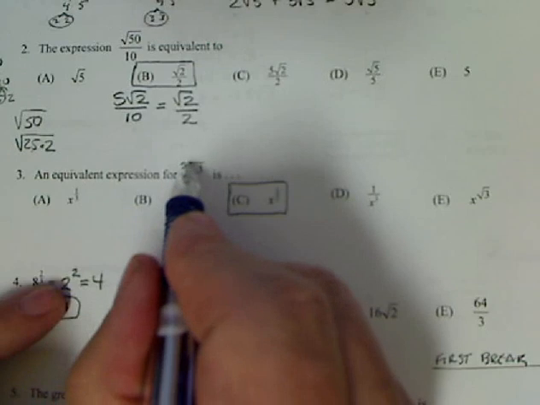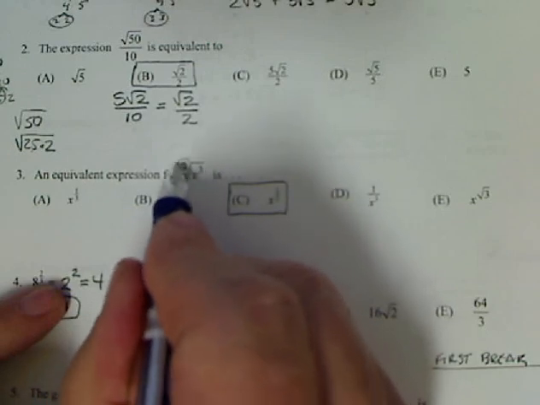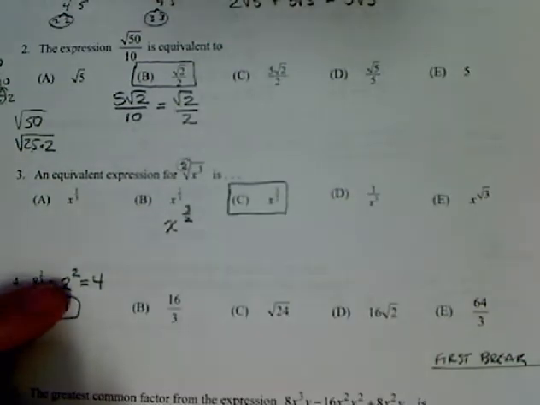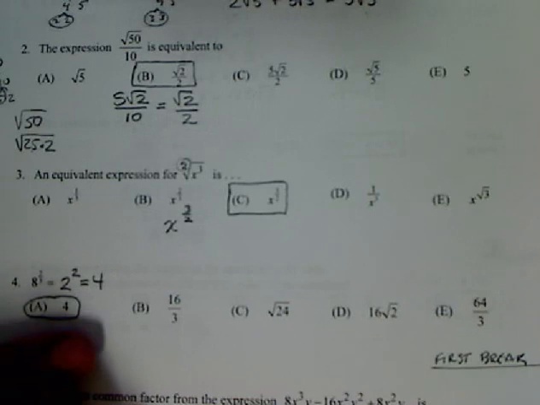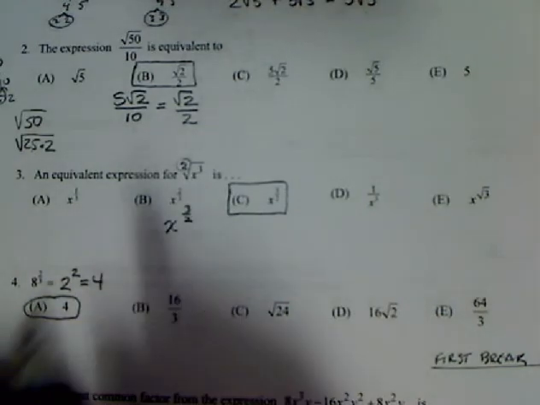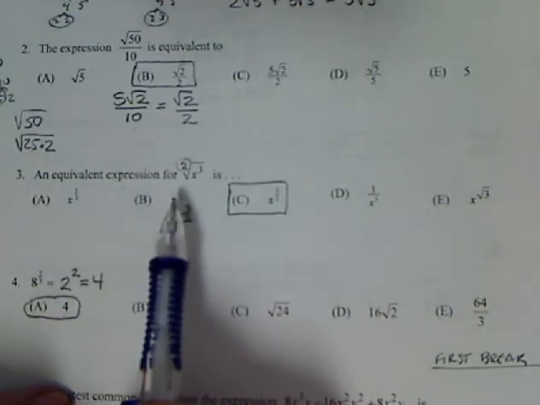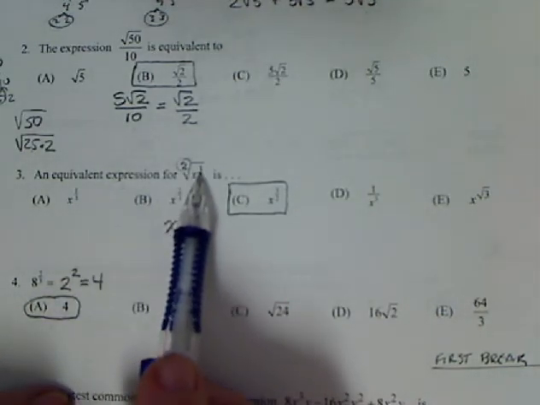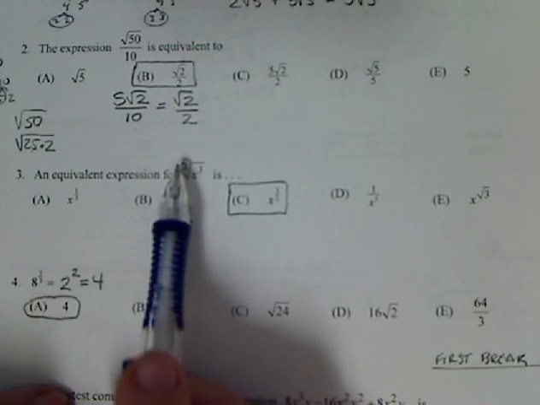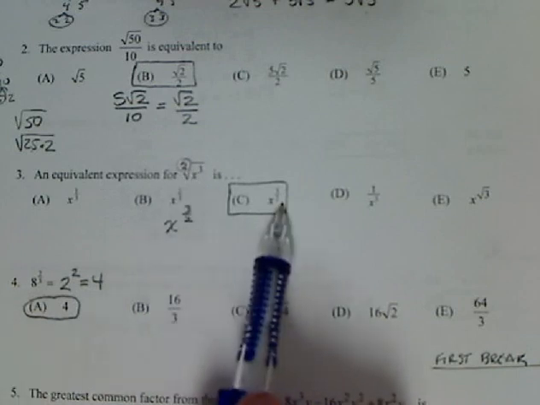Okay, for the next one, we have the square root of x cubed. Well, if they don't put anything in the square root, that index right here is a 2. They don't show the 2 there. You have to put that in yourself. So writing this as an equivalent expression, I have x raised to the third over 2, x to 3 halves.